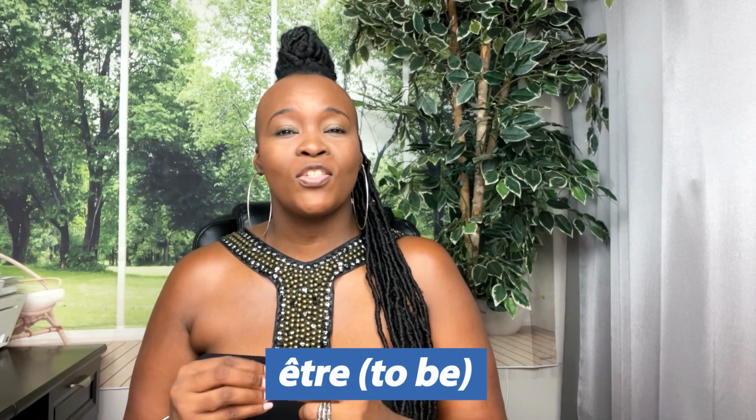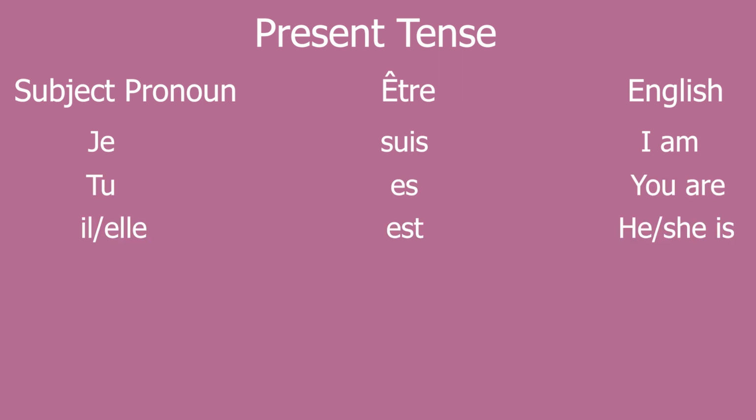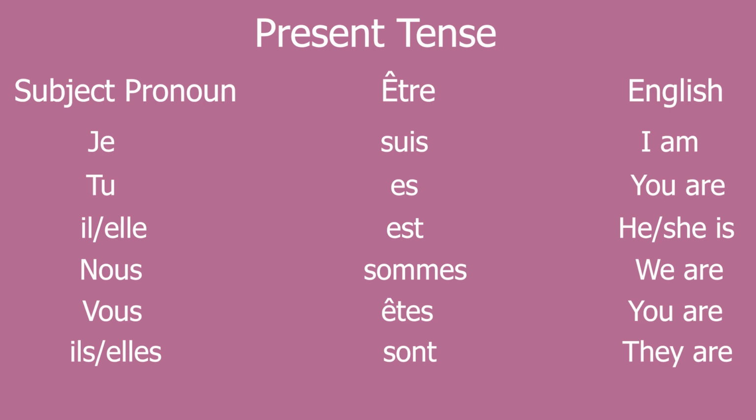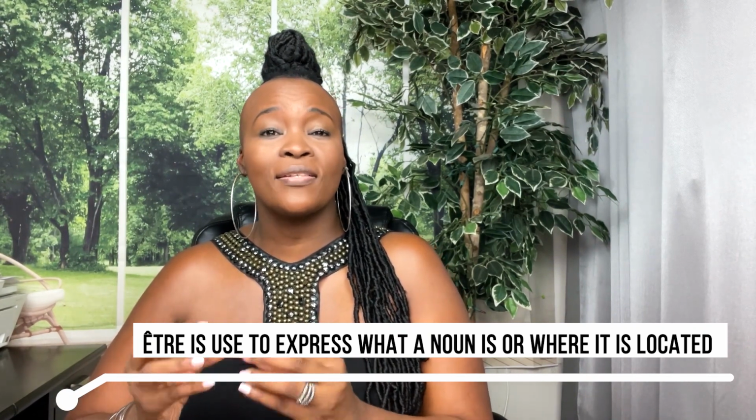Now we're going to talk about the verb être. Être means to be. Let's conjugate the verb être au présent de l'indicatif, in the present tense. We have je suis, I am, tu es, il est or elle est, nous sommes, vous êtes, ils sont or elles sont. Again, as you've noticed, each pronoun requires a different conjugation of the verb être. The verb être is used to express what a noun is or where it is located.